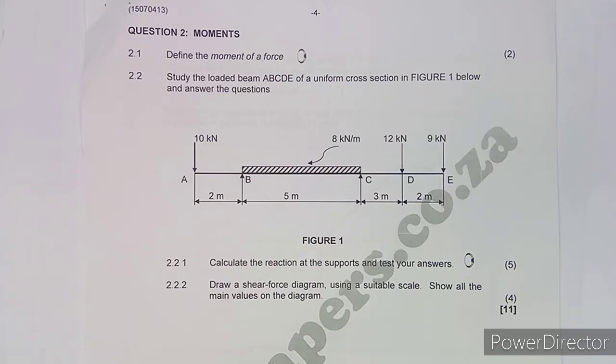So in this case we shall be working on moments. So we are given the question that is on moments that we shall be focusing on.